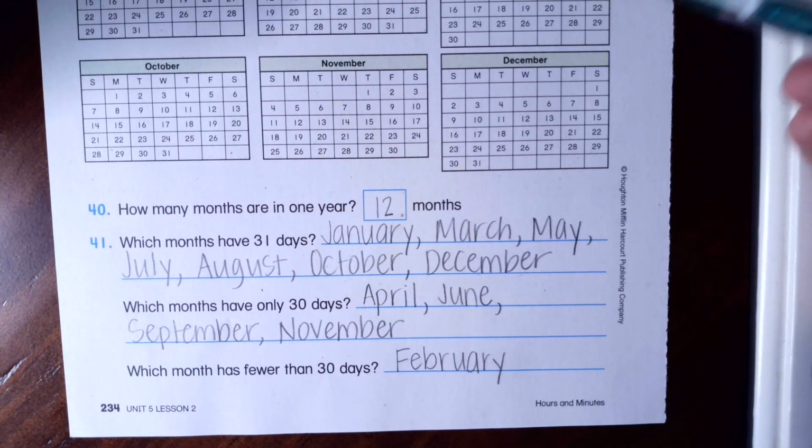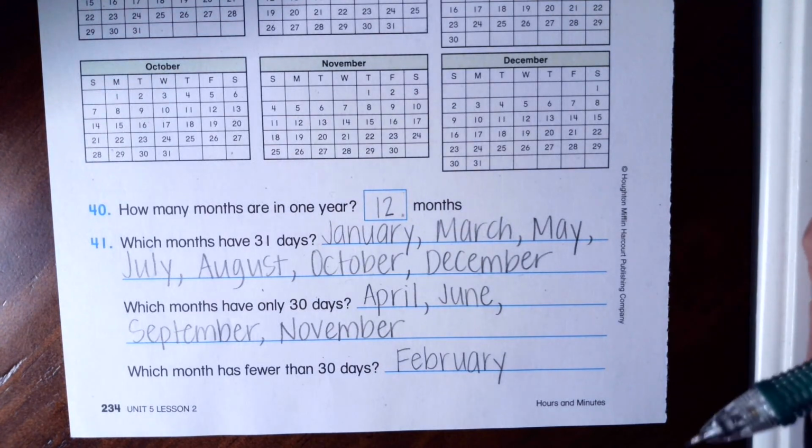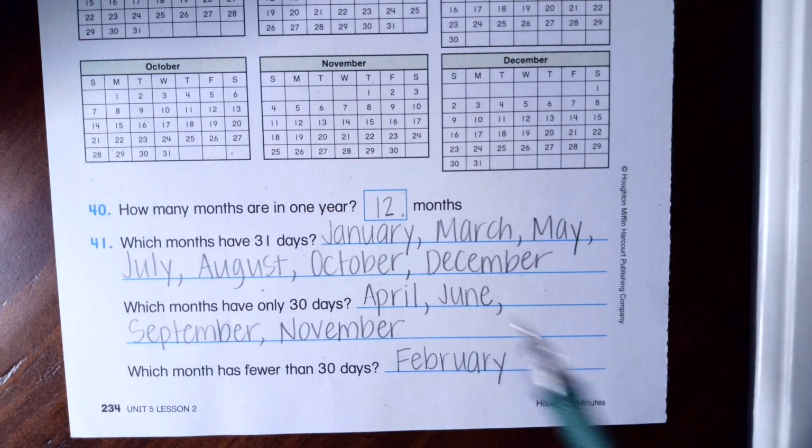So for months that have 30 days, we have April, June, September, and November. And to double check that you didn't forget any, go ahead and count up and make sure you have 12 total months.